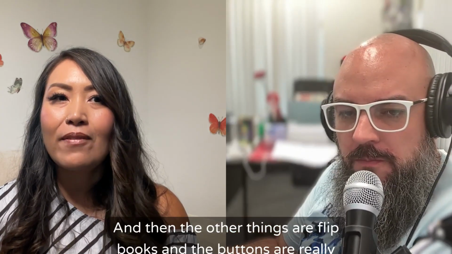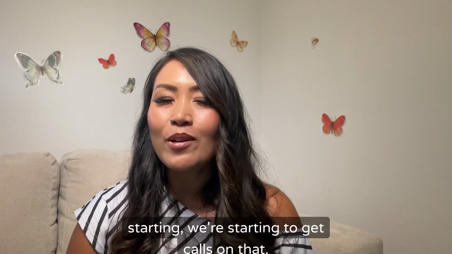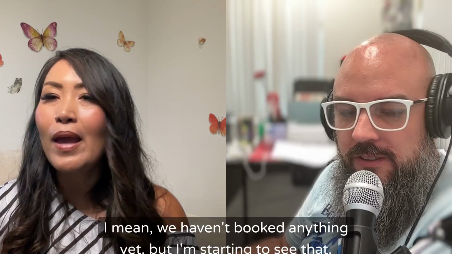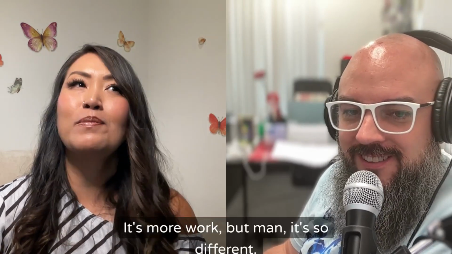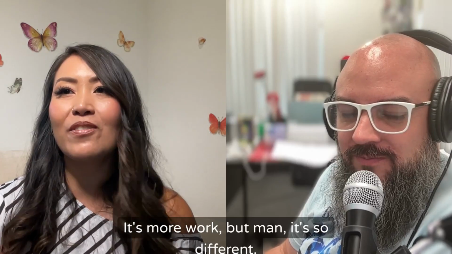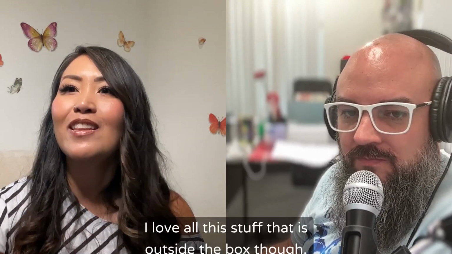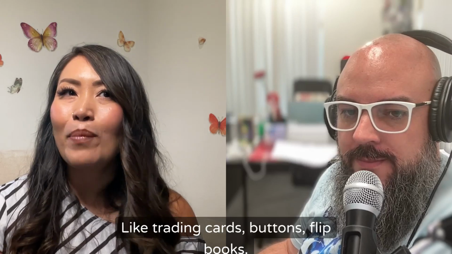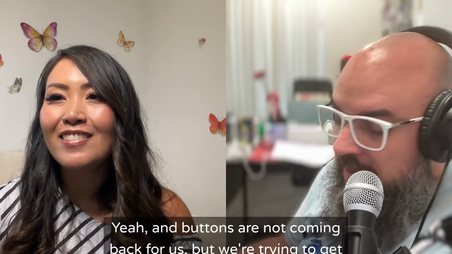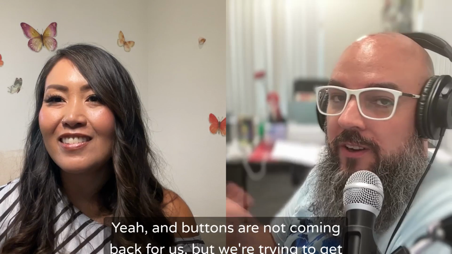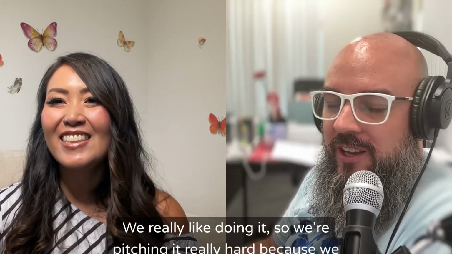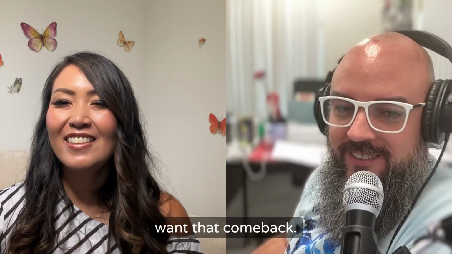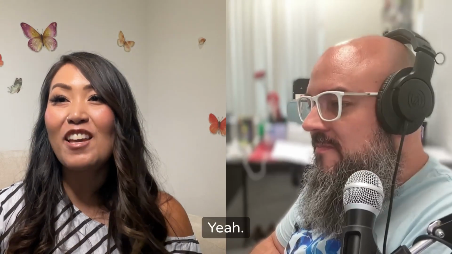And then the other things are flip books and buttons. We're starting to get calls on that. I mean, we haven't booked anything yet. I love flip books. It's more work, but man, it's so different. I love all the stuff that is outside the box though, like trading cards, buttons, flip books. Buttons are not coming back for us, but we're trying to get it back. We really like doing it, so we're pitching it really hard because we want that comeback. I like buttons. But I think anything vintage.